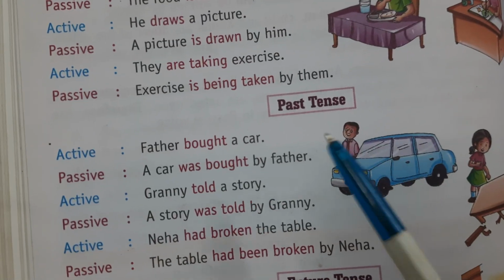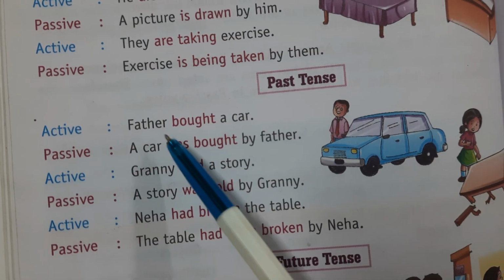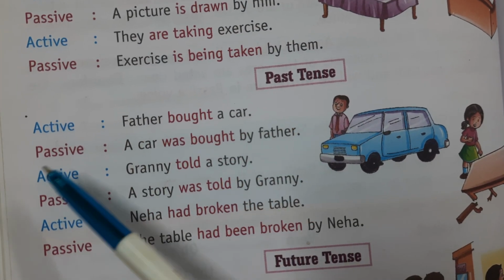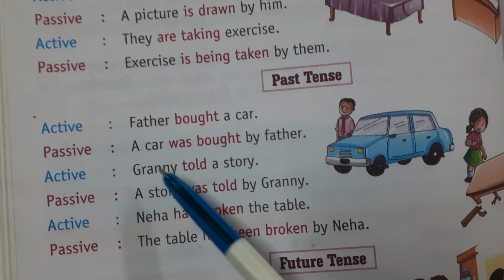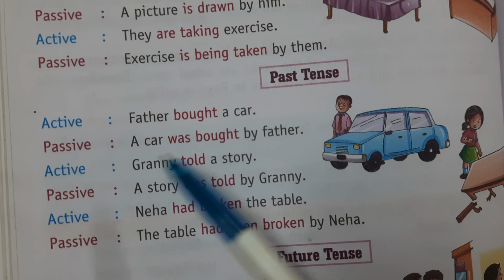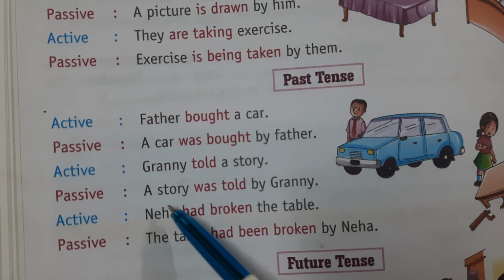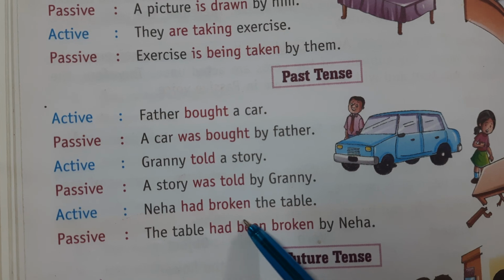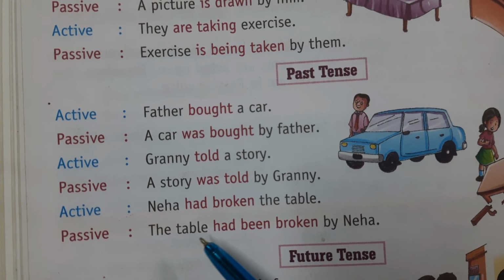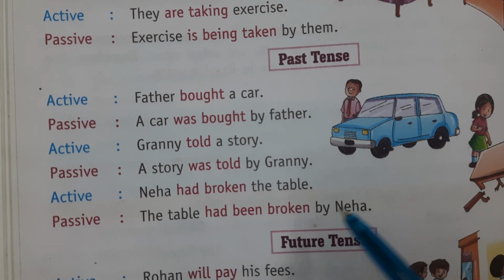Now this is past tense. Active: father bought a car. Passive: a car was bought by father. Active: granny told a story. Passive: a story was told by granny. Active: Neha had broken the table. Passive: the table had been broken by Neha.